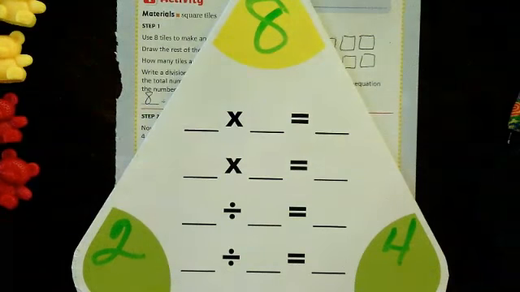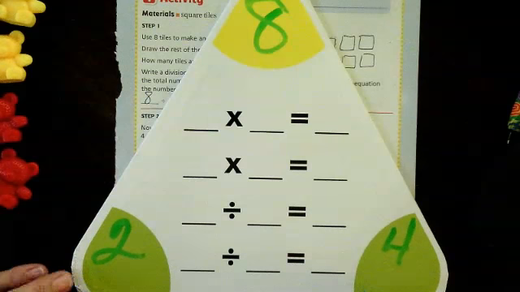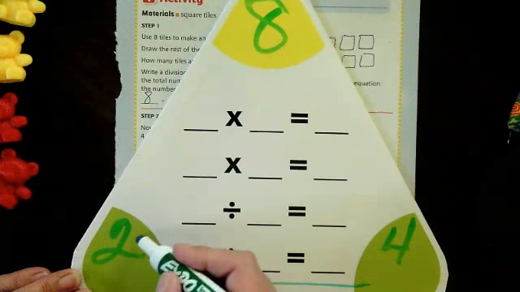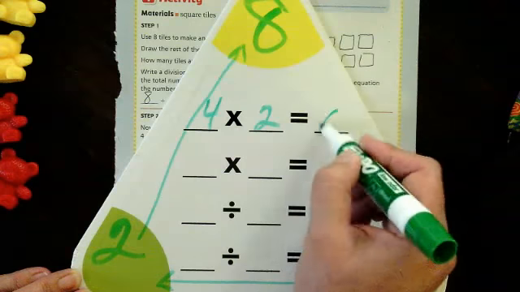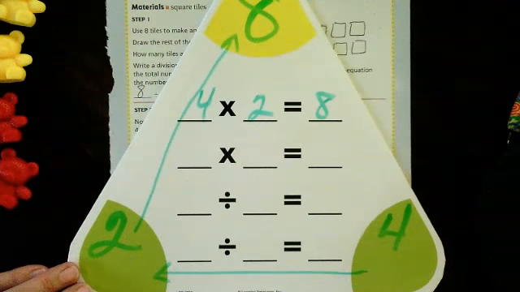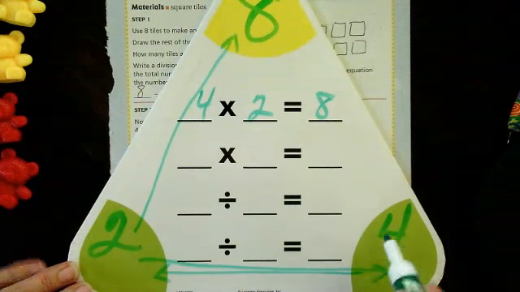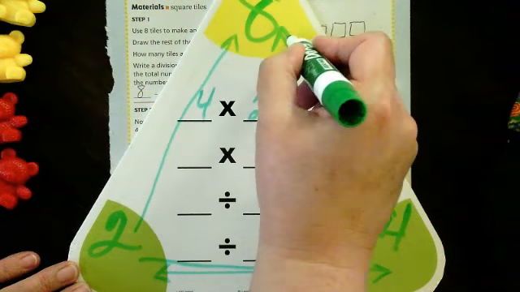There you go, 8, 2, and 4. I know that's my fact family. Then I can write these out. I can say, okay, 4 times 2 equals 8, or I could do 2 times 4 equals 8.